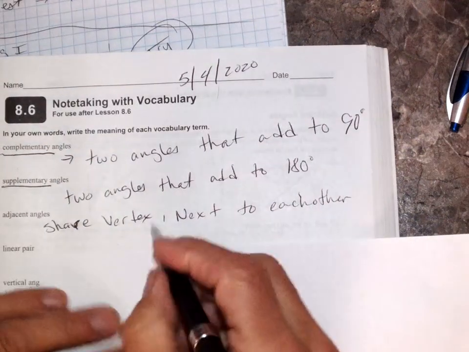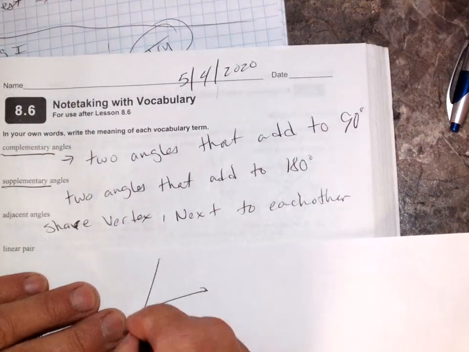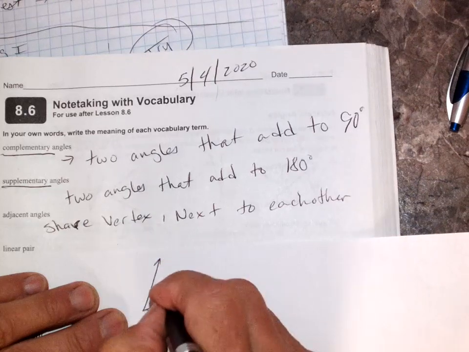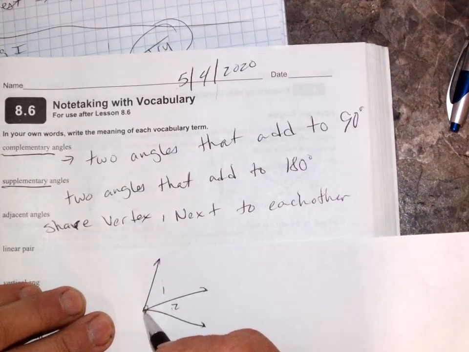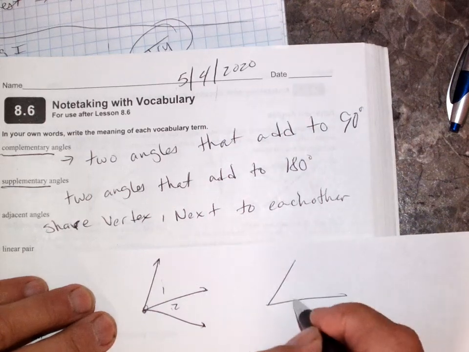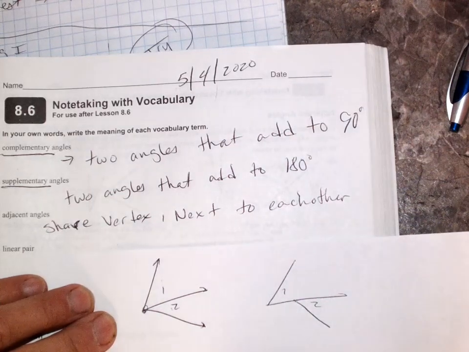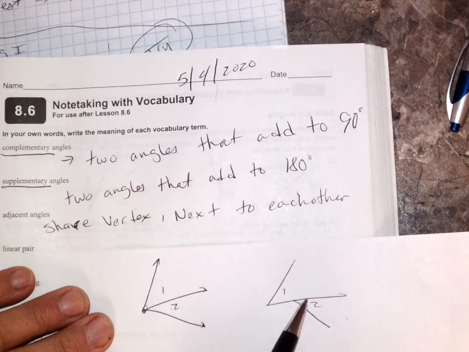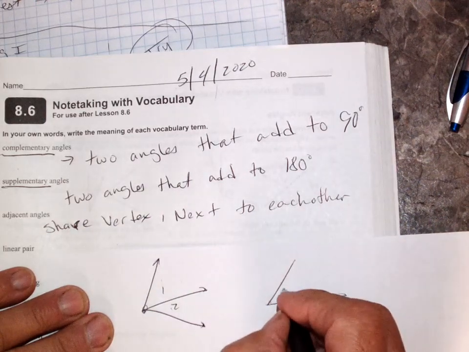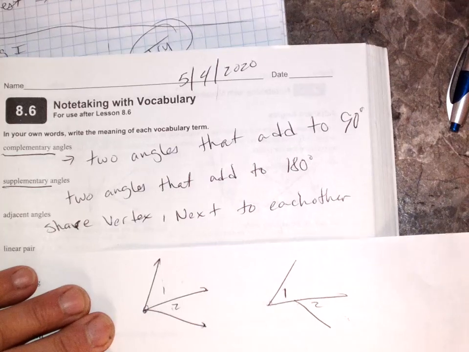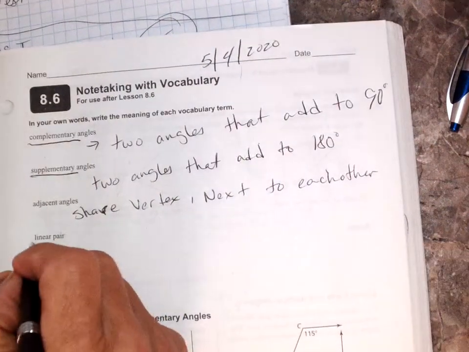Okay, I'll give you one example. So, I got angle 1 and angle 2. Those are adjacent. They're next to each other. They share a vertex. Okay? Angle 1 and angle 2. These are not adjacent. They are next to each other, but they're not totally next to each other because they don't share the vertex. Okay? Adjacent, yes. Not adjacent. Angle 1 and angle 2. Okay? It's that easy.